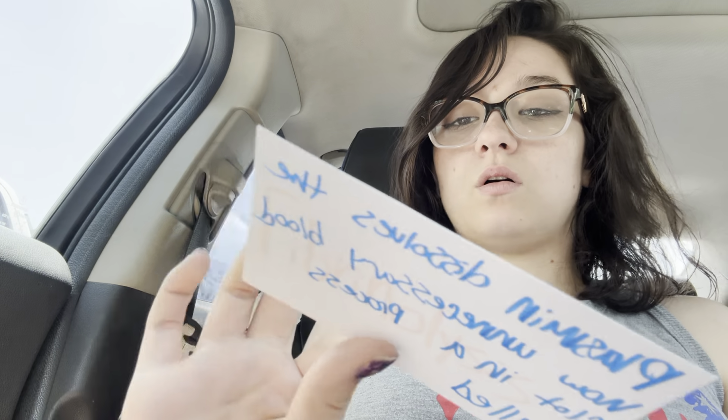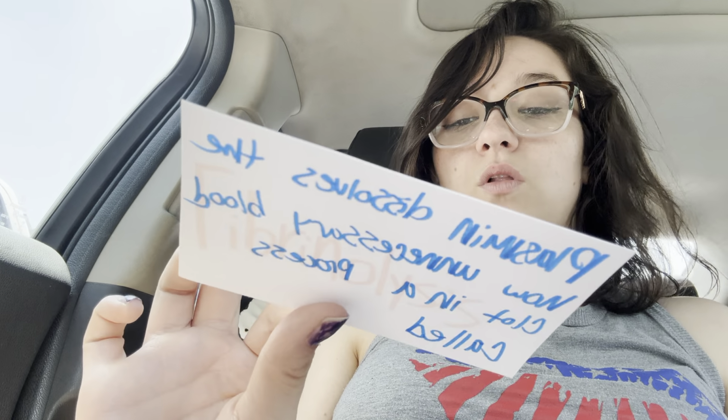That's going to take me a while to remember. Fibrinolysis is when plasmin dissolves the now unnecessary blood clot in a process called fibrinolysis. Plasma dissolves the now unnecessary blood clot. That's wrong.